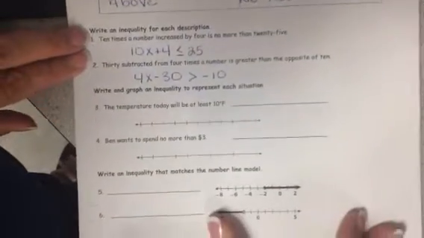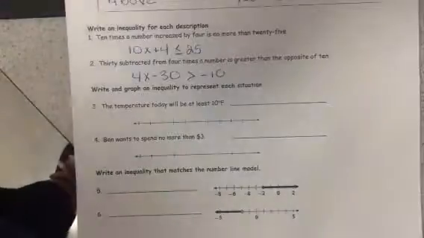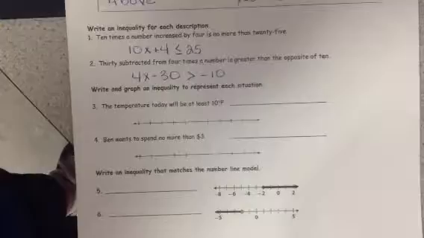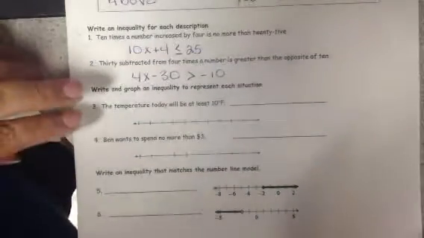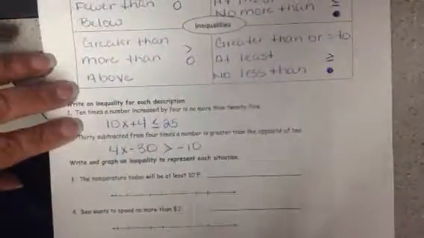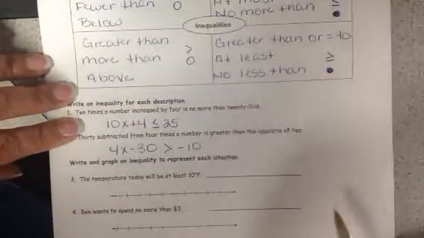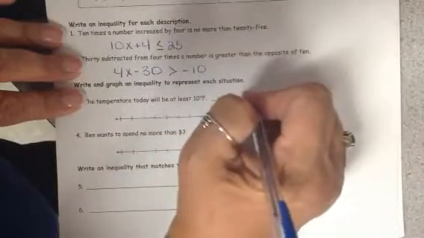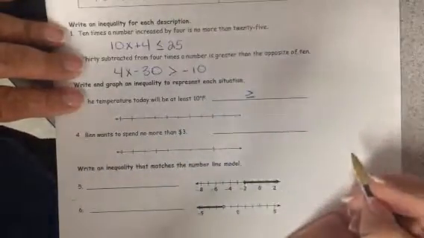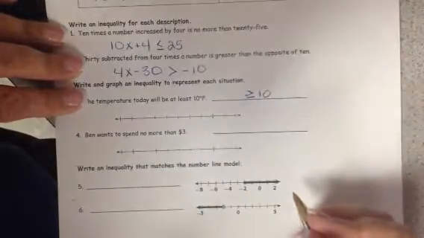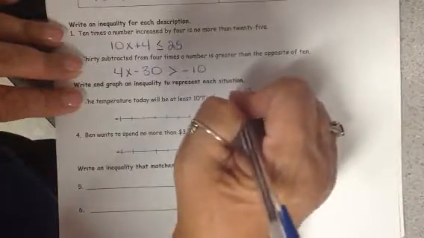Okay? The next thing it wants us to do is set up an inequality and then put it on a line. And we can do that. The temperature today will be at least 10 degrees. If we go look up here, at least fell under the greater than or equal to sign. So we're going to go back here and say at least. I'm going to put that there first because we know we're talking about at least. And it's at least 10 degrees. So our x is going to go in front of our inequality.